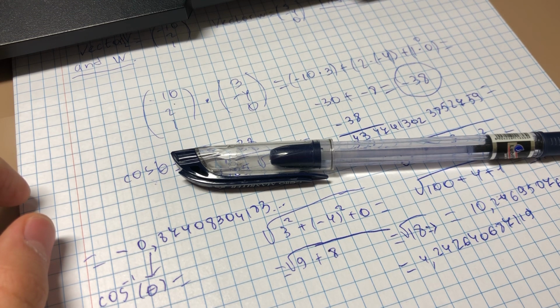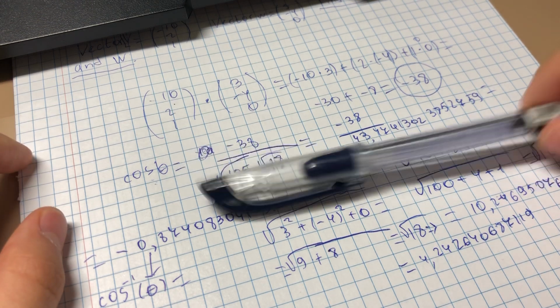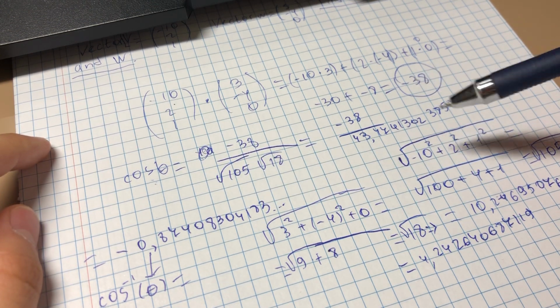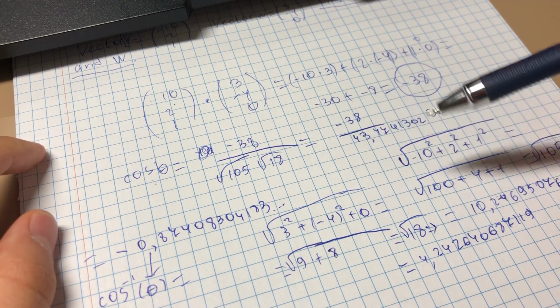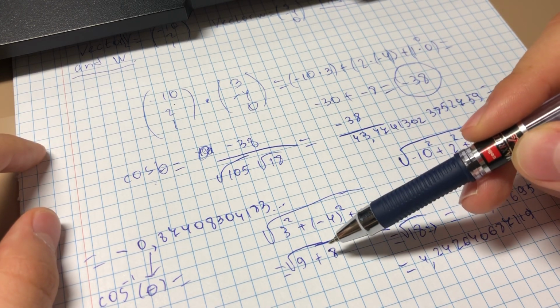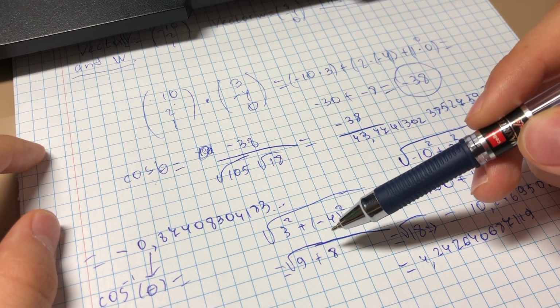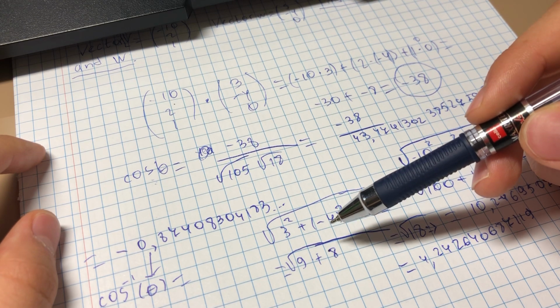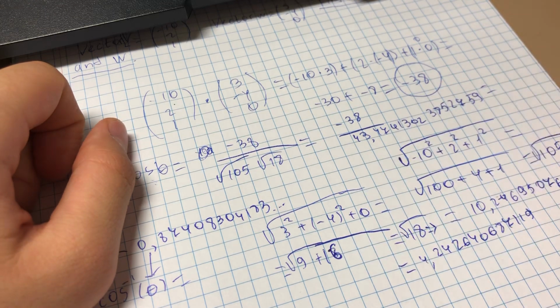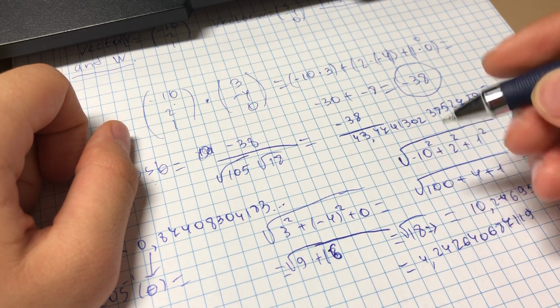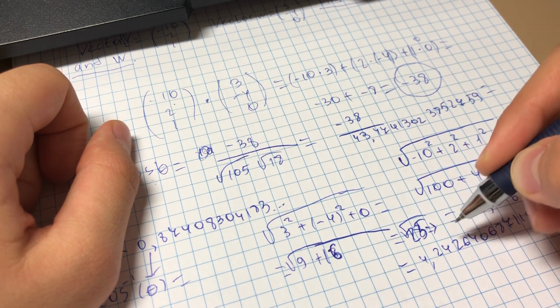Let me check the mark scheme. We did something wrong. Wait, I think, yes, we did something wrong. It's 16, guys, sorry, it's my bad. 16, which gives us square root of 25.